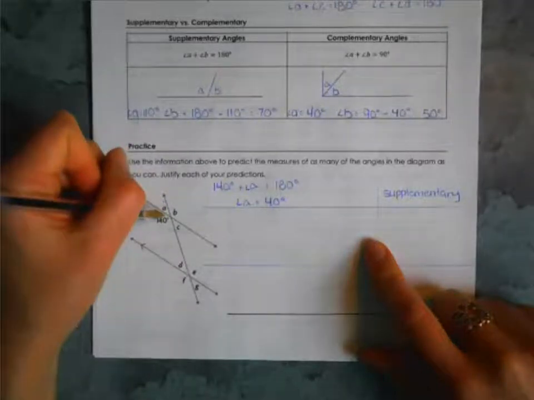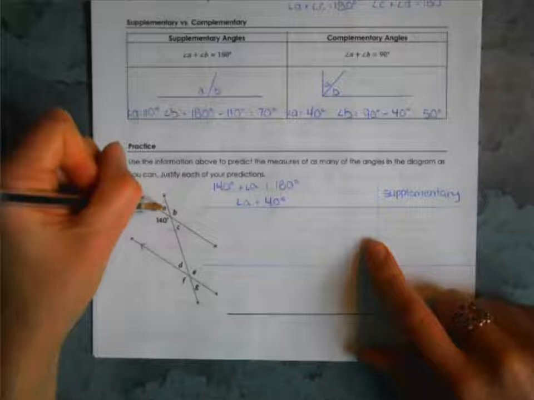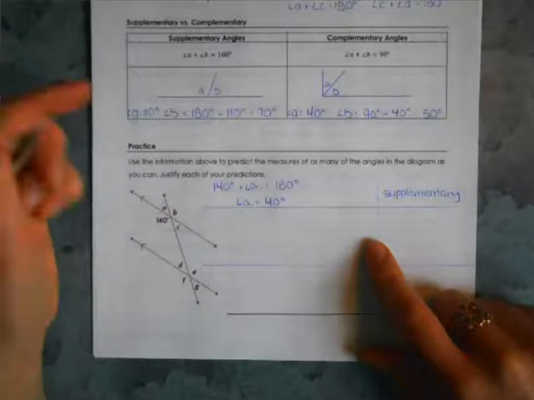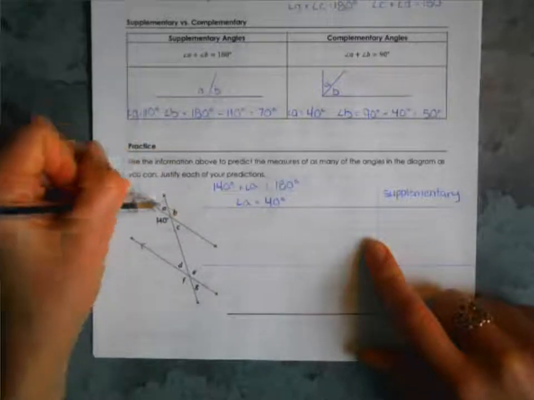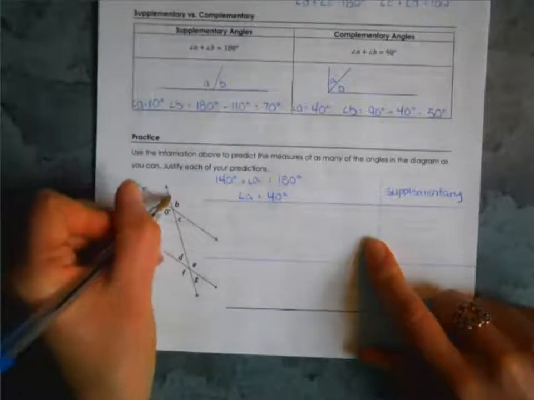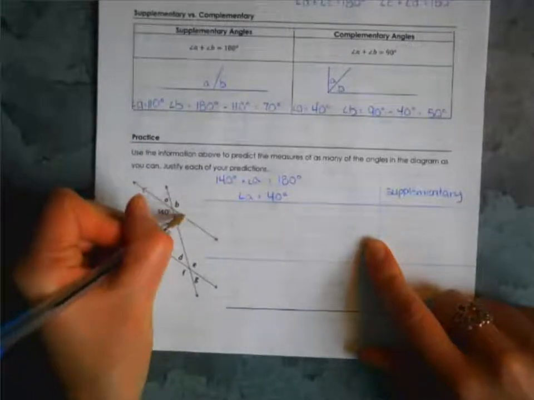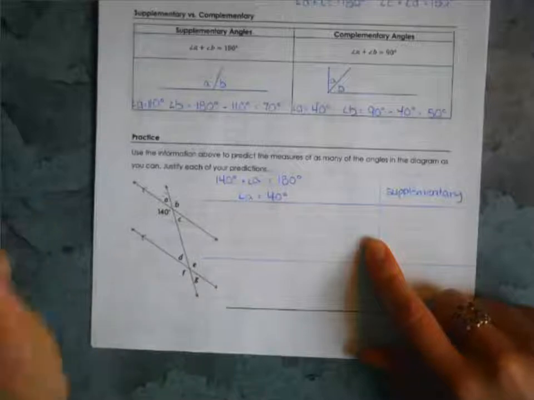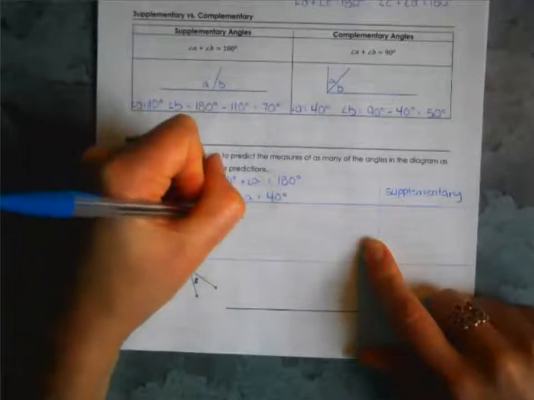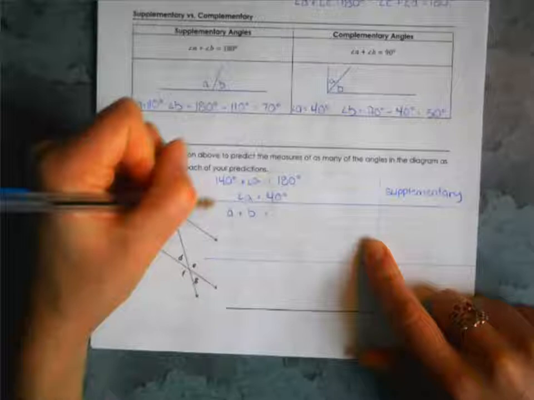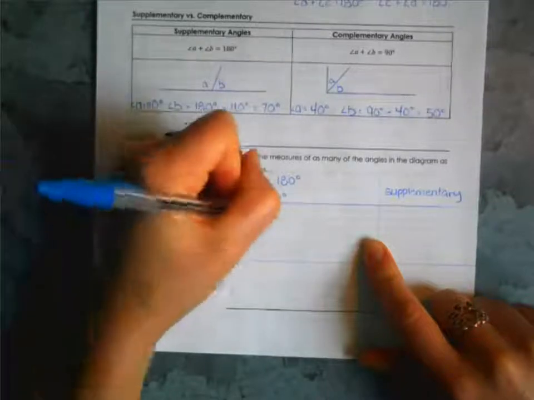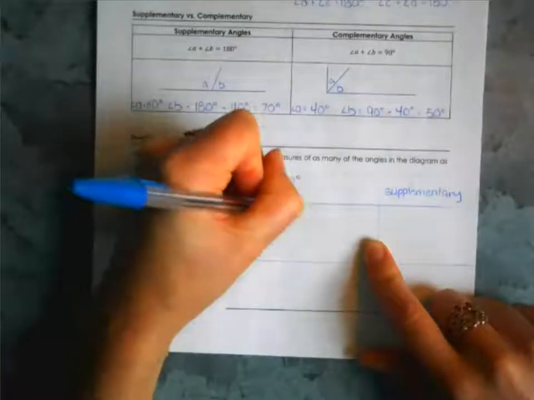Well, if we had angle A here, then based on the only proofs we have so far, we can do an adjacent one here, because actually angle A and angle B also lay across a straight line. So that means they also have to add up to 180. A plus B, oh, and I'm forgetting my signs again, equals 180 degrees.